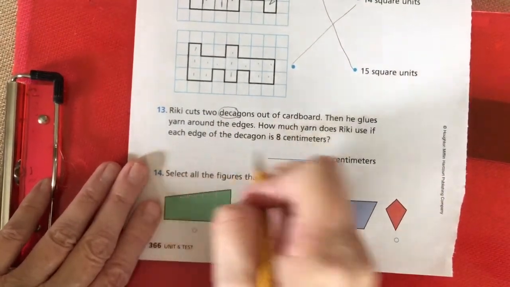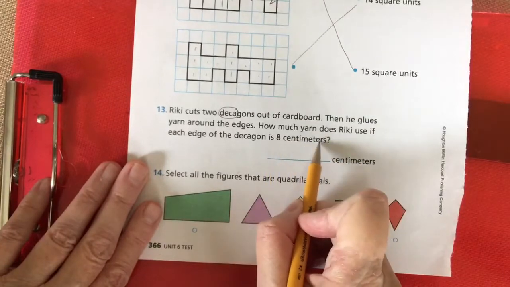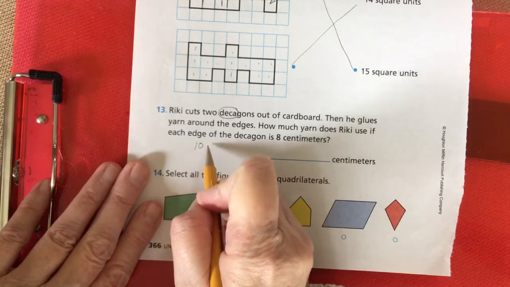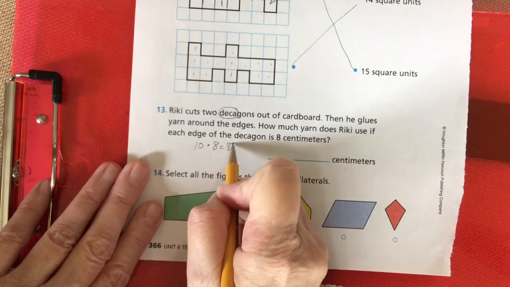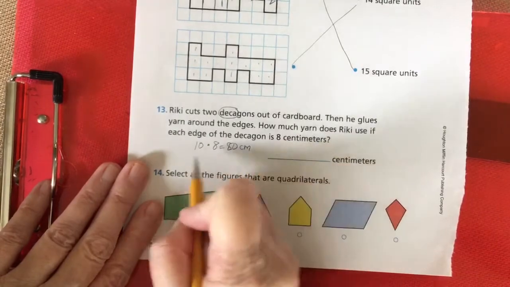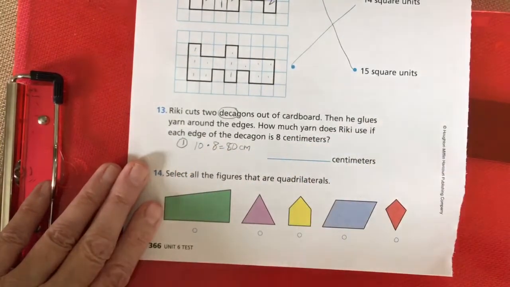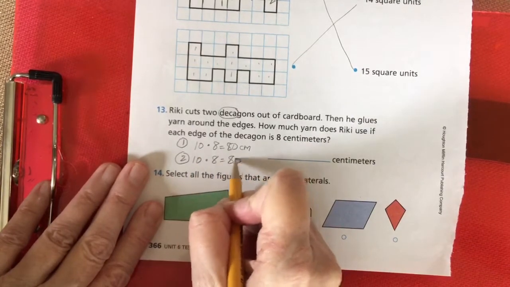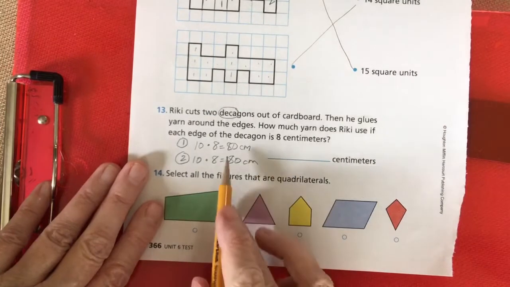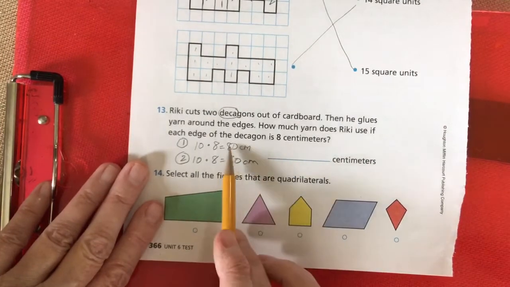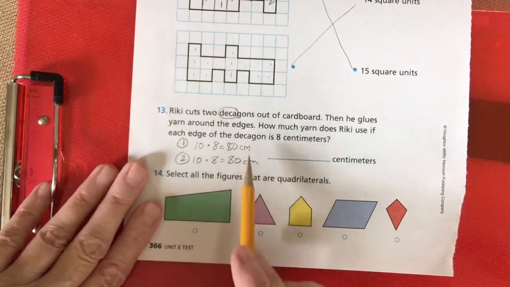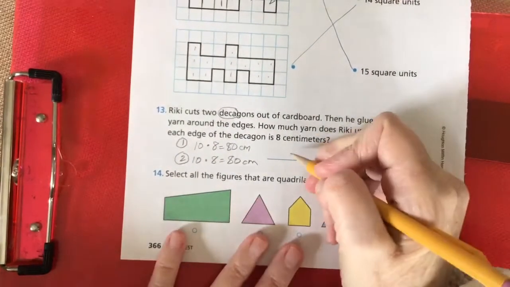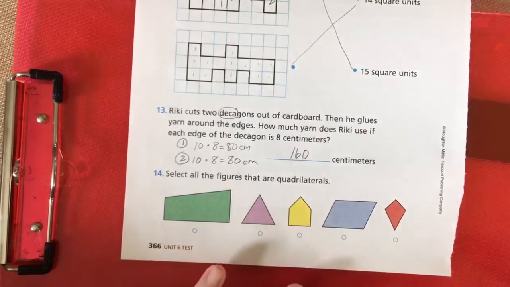So now remember, there's 2 decagons, okay? So there's 2 of those. So each side is 8 centimeters. A decagon has 10 sides. So there's going to be 10 groups of 8. That's 80 centimeters for just the first one. The second one is also going to have 80 centimeters. So think about what you need to do to find the total. You would add 80 and 80, right? You would add those two up, and then you would get your total of 170 centimeters.